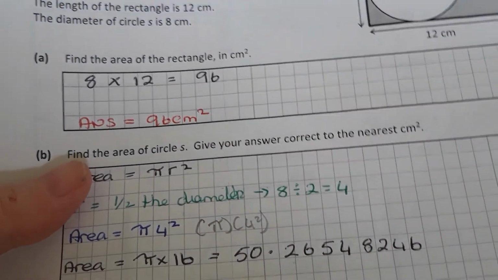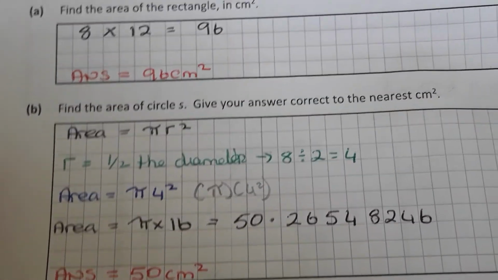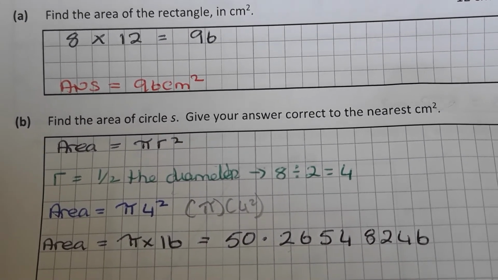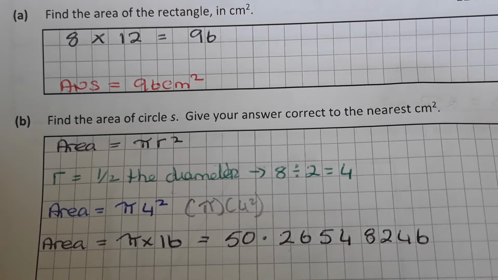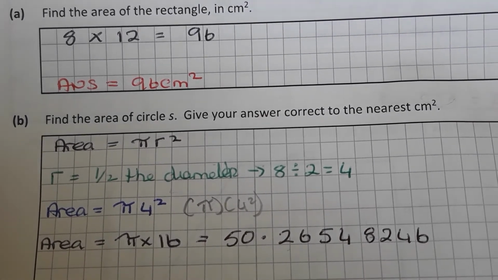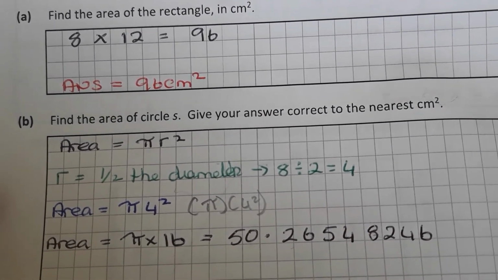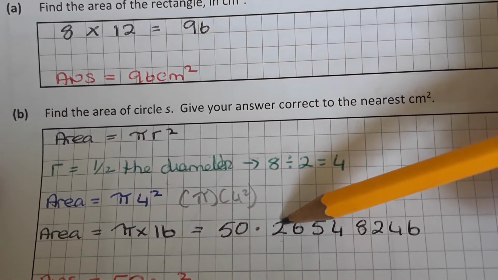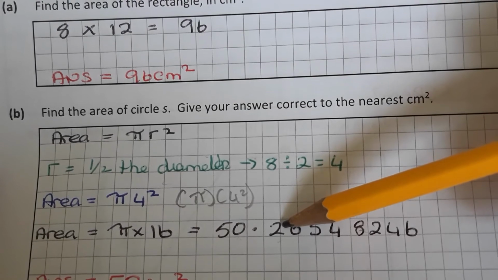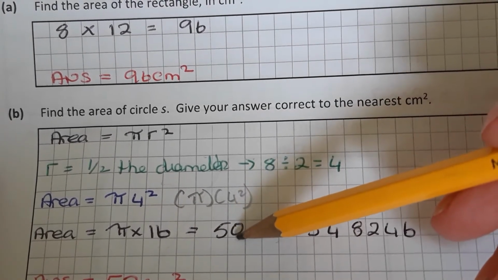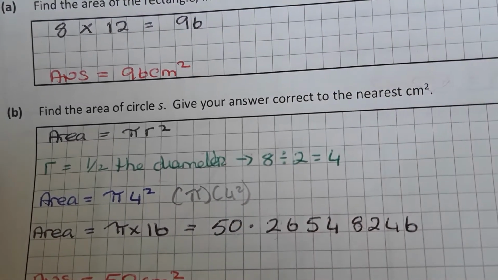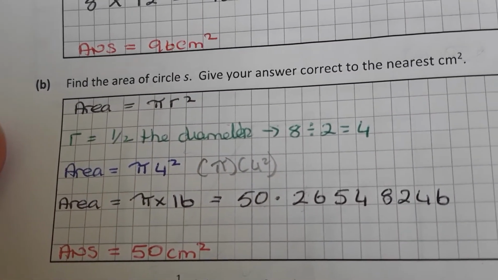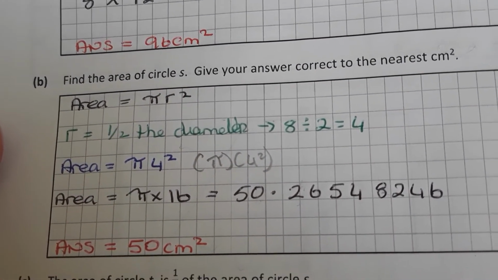Okay, if you're going to do it straight into your calculator. Otherwise, it's pi multiplied by 16. And the answer you get is 50.26548246. It says correct to the nearest centimeter squared. So you look at the number after the decimal point. Now that's a 2. A 2 is smaller than a 5, so it does not affect this number in front of it. So your answer when you correct it to the nearest centimeter squared is 50 centimeters squared.